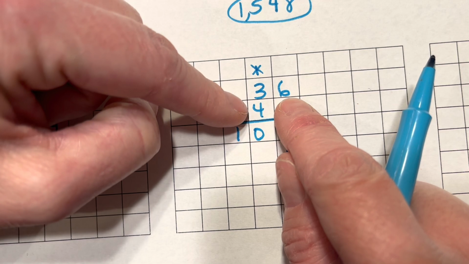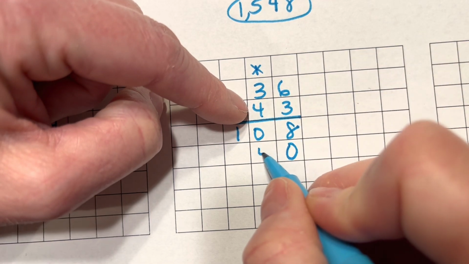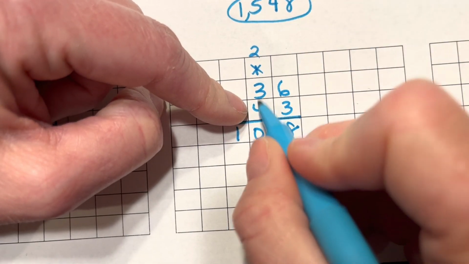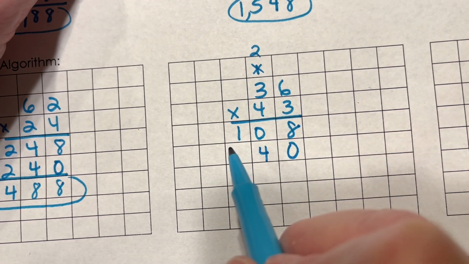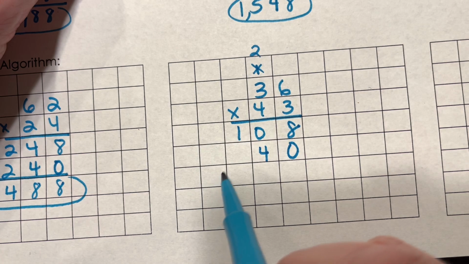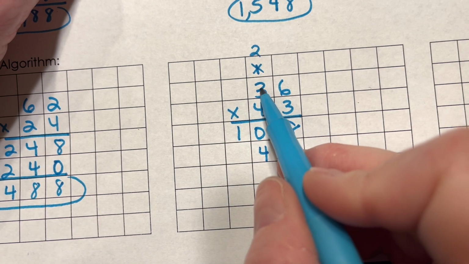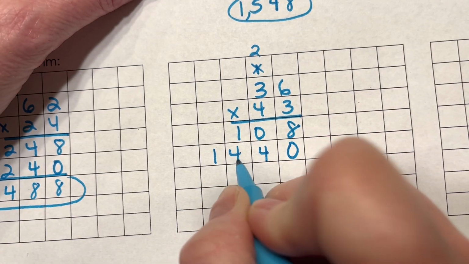4 times 6 is 24. So I'm going to write my 4 and carry my 2 because I still have another digit to multiply. Do you see why we had to cross off that 1? Now we need the 2, not that 1 anymore. And 4 times 3 is 12. 12 plus 2 is 14.